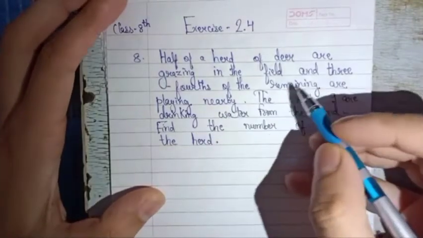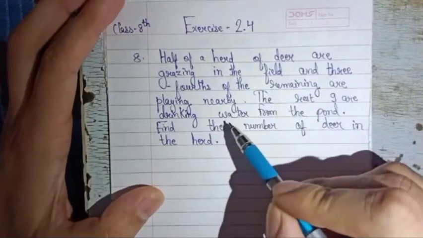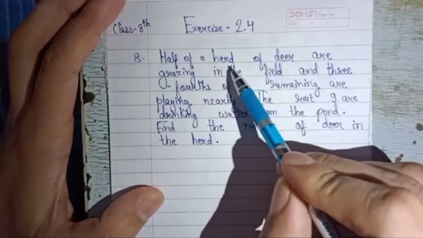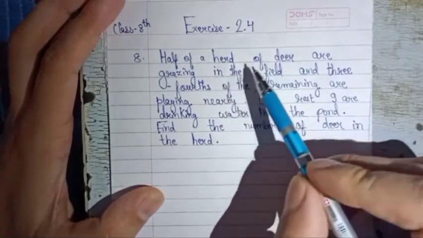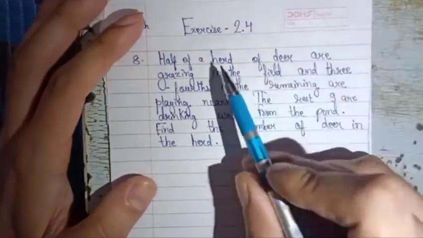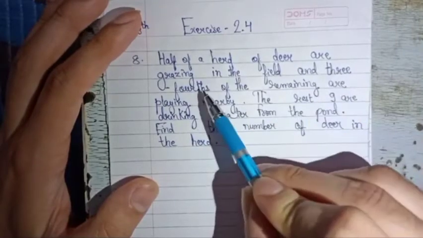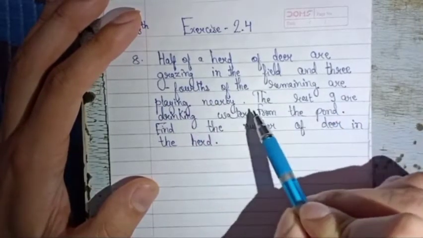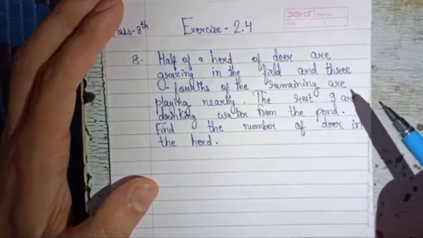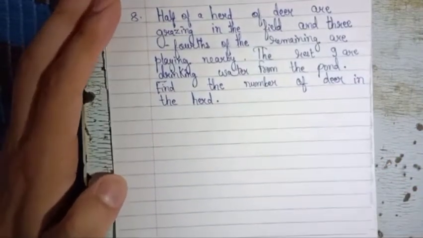Half of a herd of deer are grazing in the field and 3/4 of the remaining are playing nearby. First of all, what do you mean by herd? Herd means a group, usually called a herd. So half of a herd of deer are grazing in the field and 3/4 of the remaining are playing nearby. The rest 9 are drinking water from the pond. Find the number of deer in the herd.